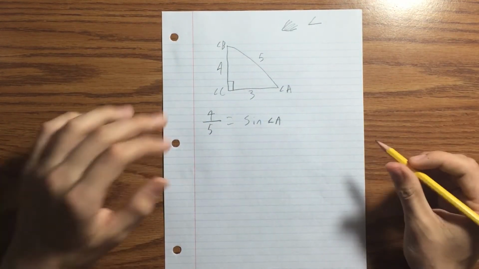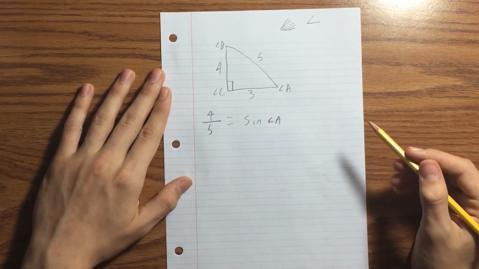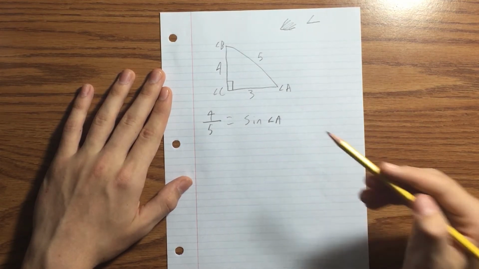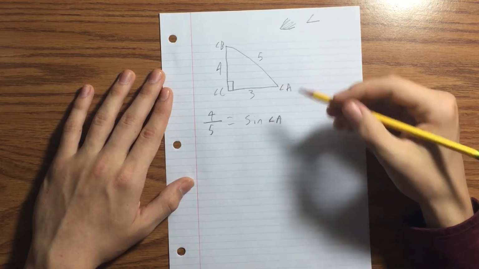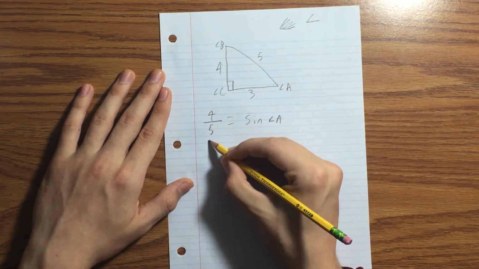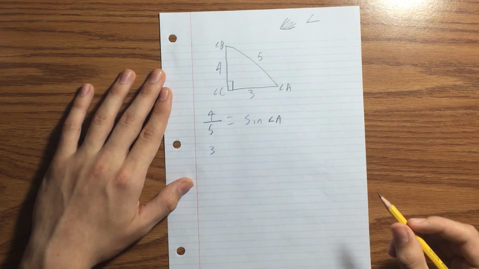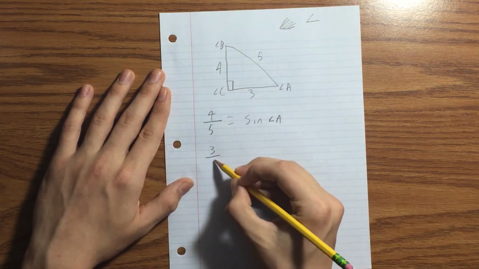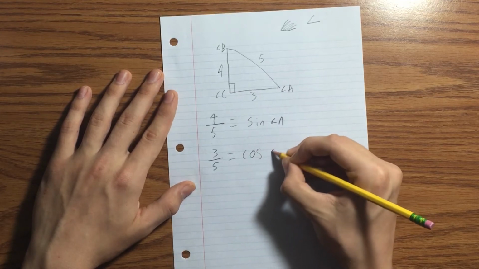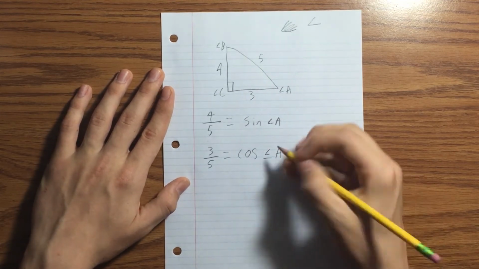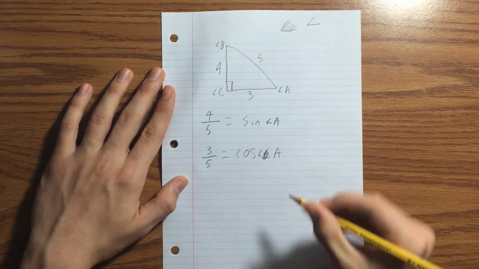It looks kind of like a greater than sign, but it's flat on one end. Okay, the cosine of angle A is kind of like the sine, but instead of the opposite, it's the adjacent. So the adjacent of angle A is 3 over the hypotenuse, which is still 5. This right here is the cosine of angle A.